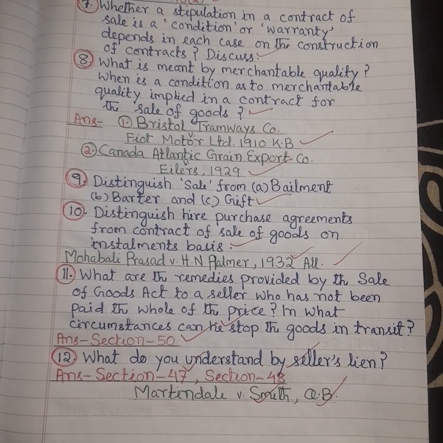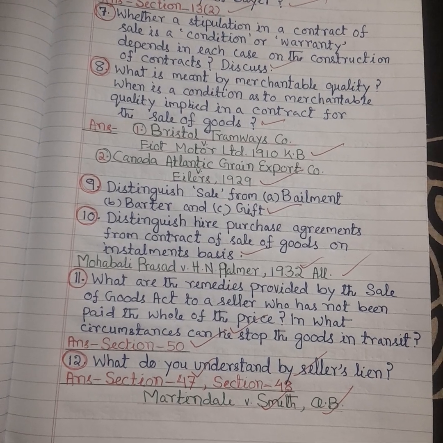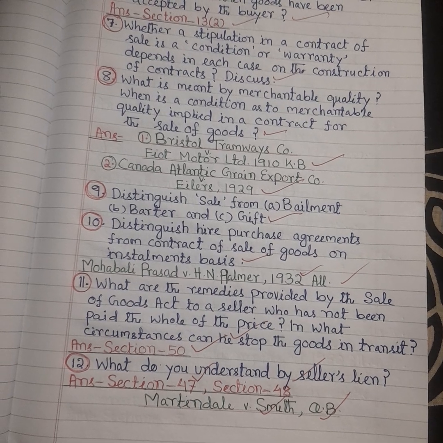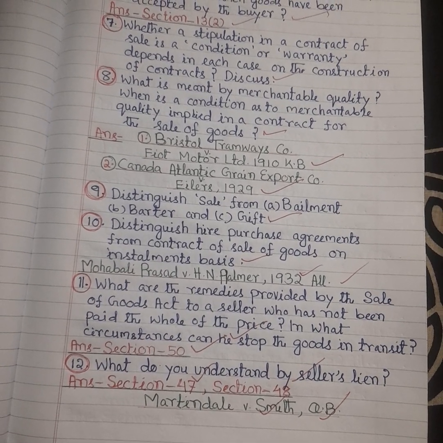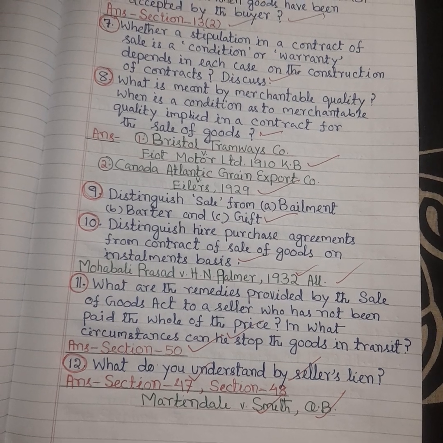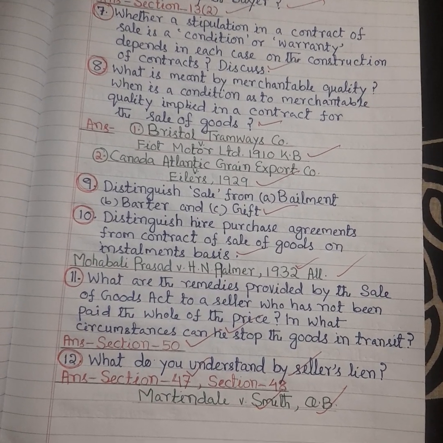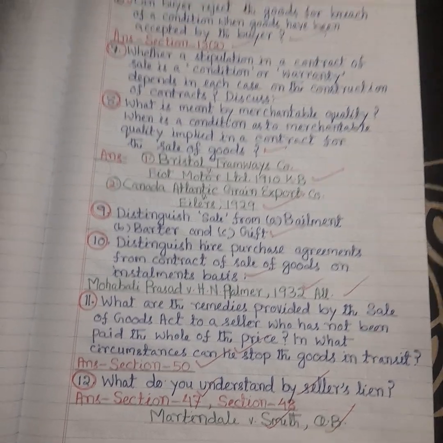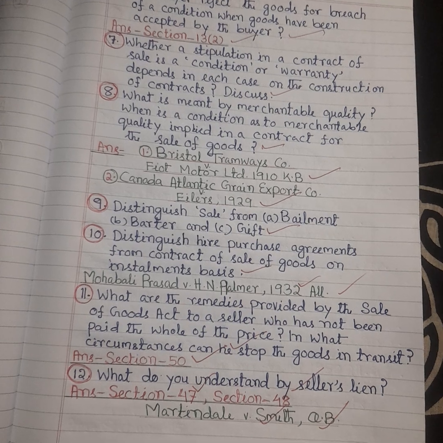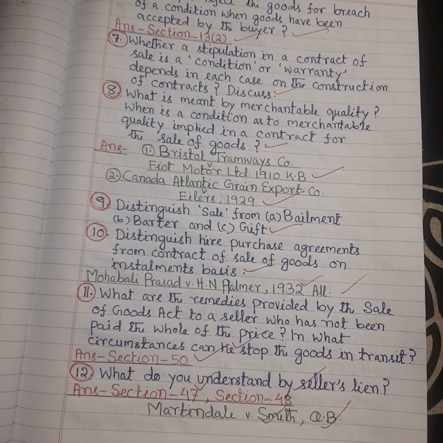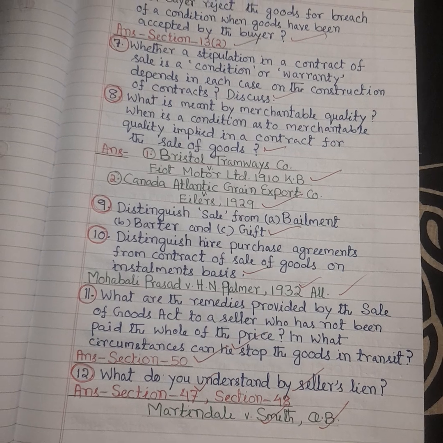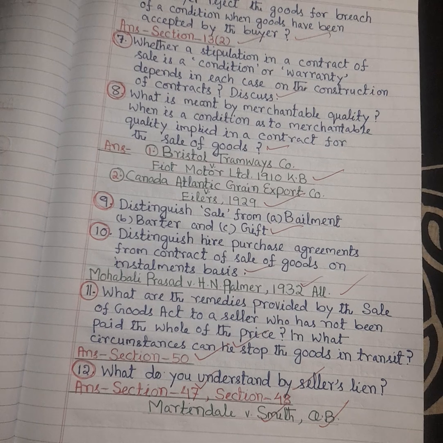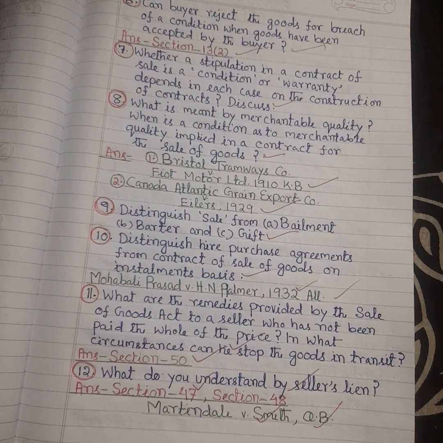Martindale versus Smith. So, in this way, we have discussed all those 12 selected questions that we have framed on Sale of Goods Act with relevant answers as per the provisions of those sections and the very important leading cases relating to these 12 questions. So, in our next upcoming video, we'll discuss those selected questions we have framed regarding Partnership Act 1932, so also regarding negotiable instruments.